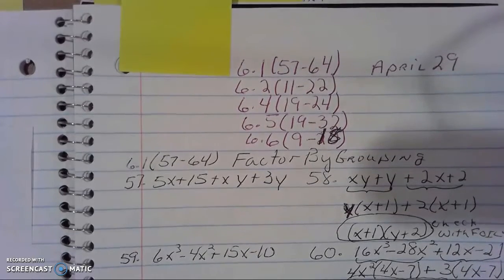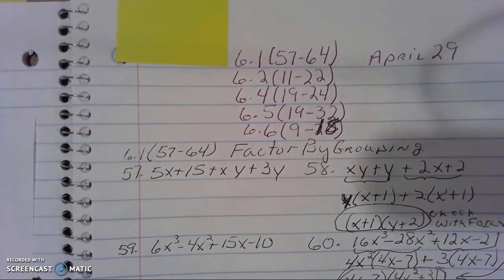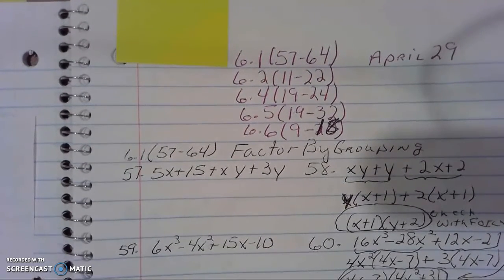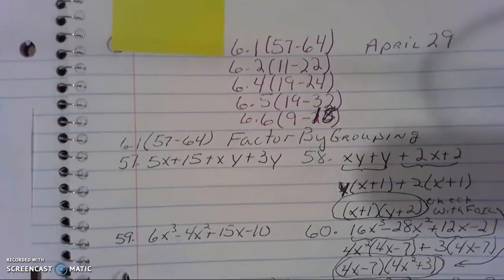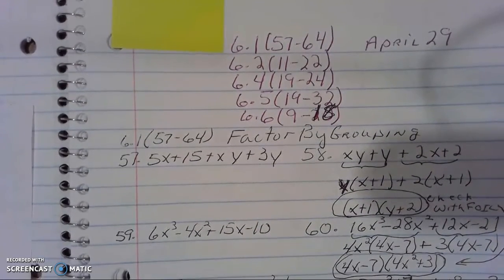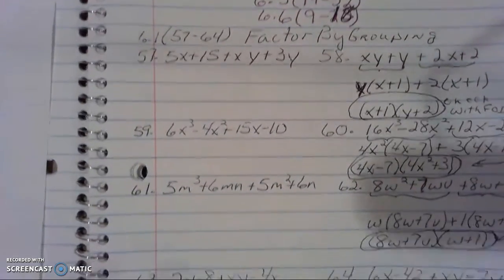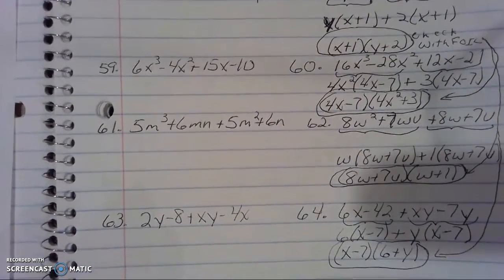This is the beginning algebra assignment for April 29th, sections 6-1 through 6-6, leaving out 6.3. On 6-1, problems 57 through 64. These are all four-term expressions.